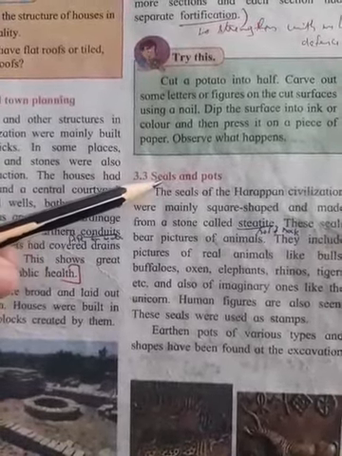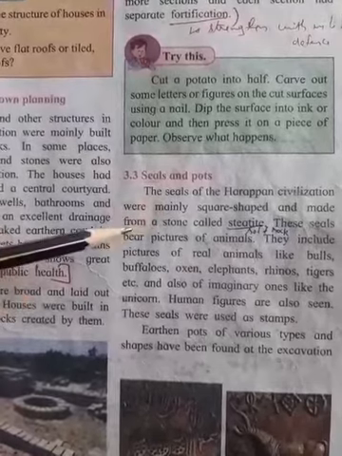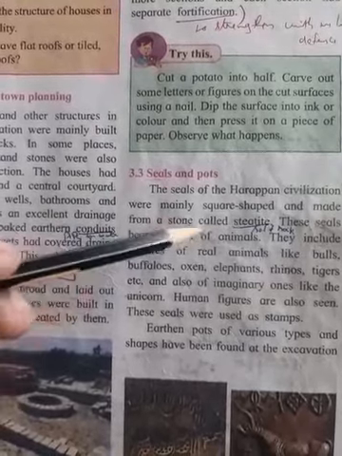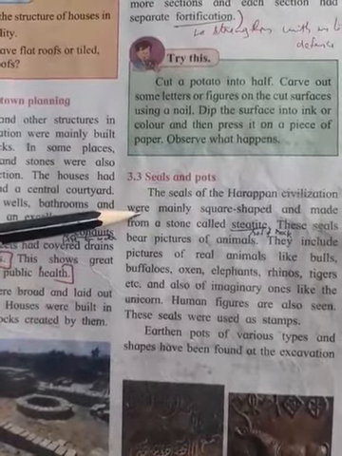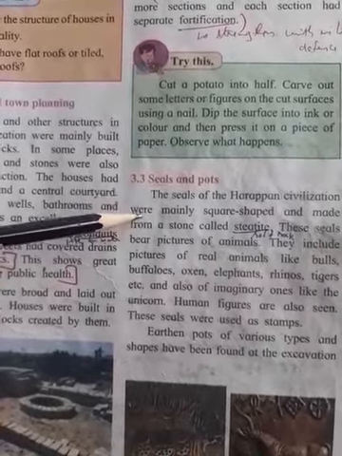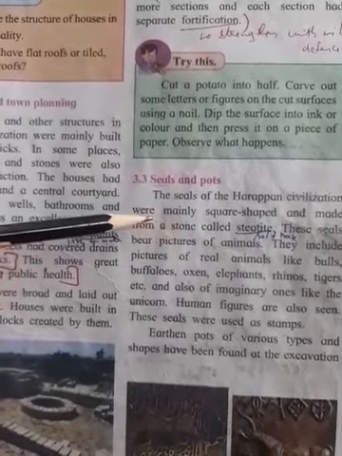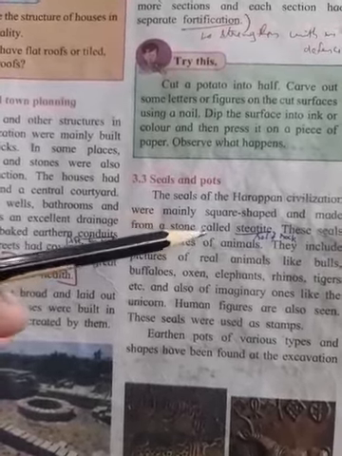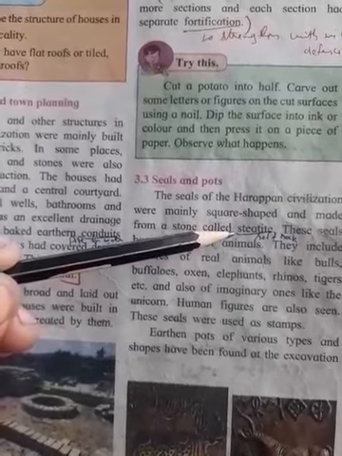The seals of the Harappan civilization were mainly square shaped and made from a stone called steatite, which is a type of stone or rock.